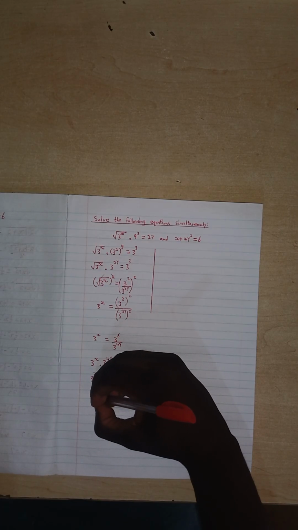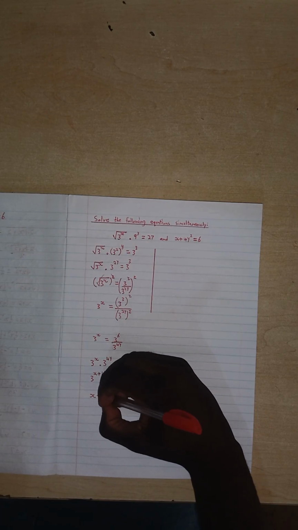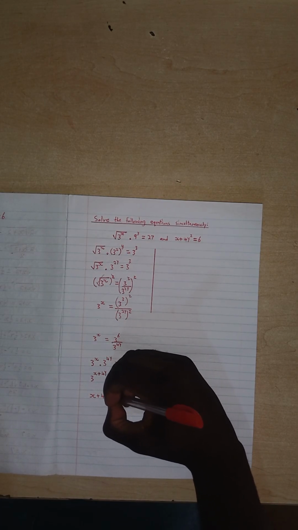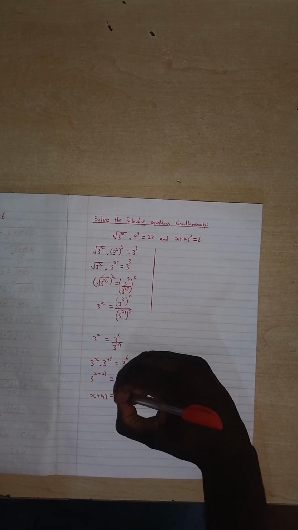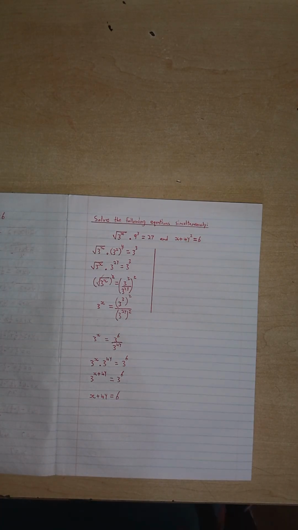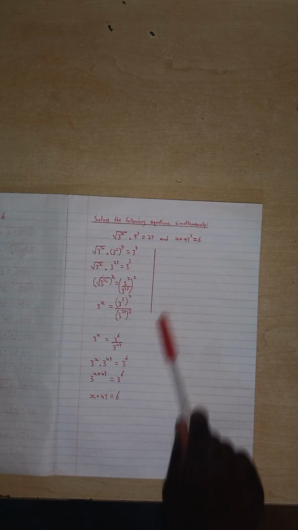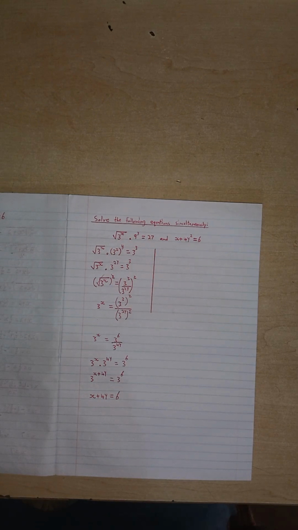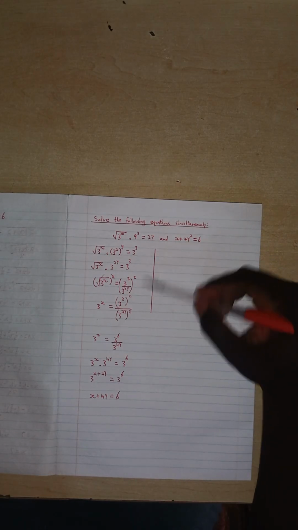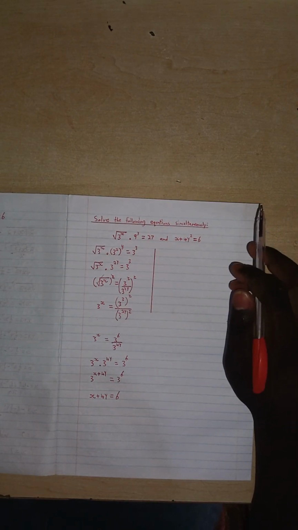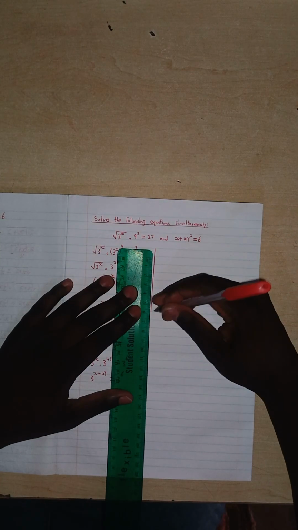So x plus 4y is equals to 6. You see how easy it is? It was just looking complicated here, but it's very, very easy. So as we can see, we simplified this one into this form. So let's go to the other side.